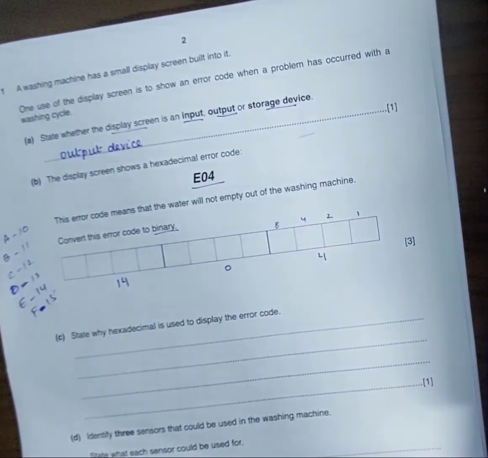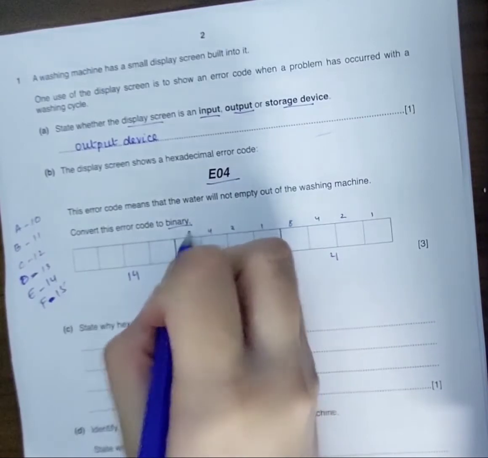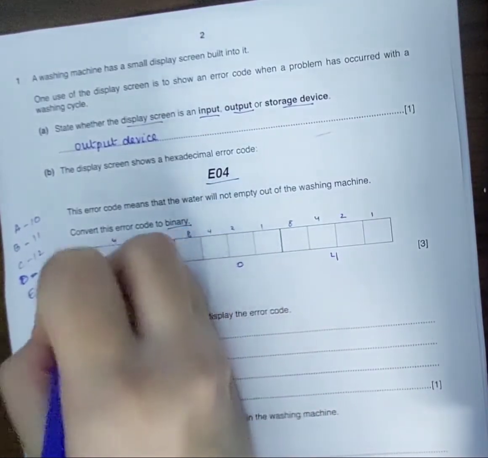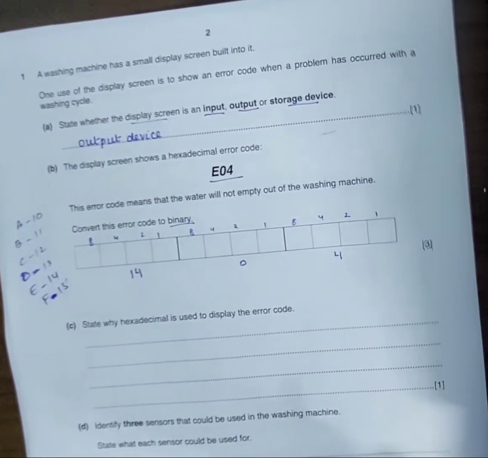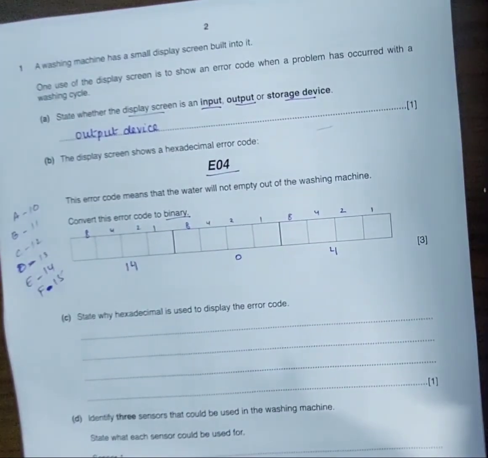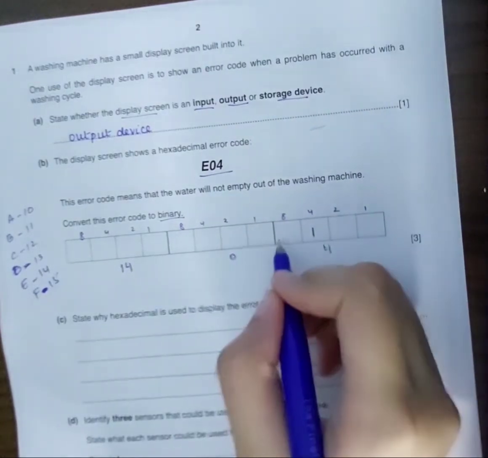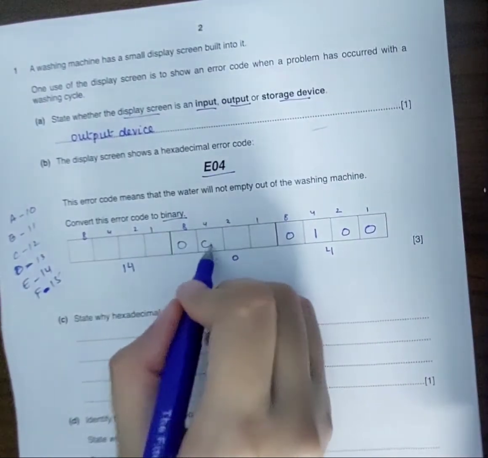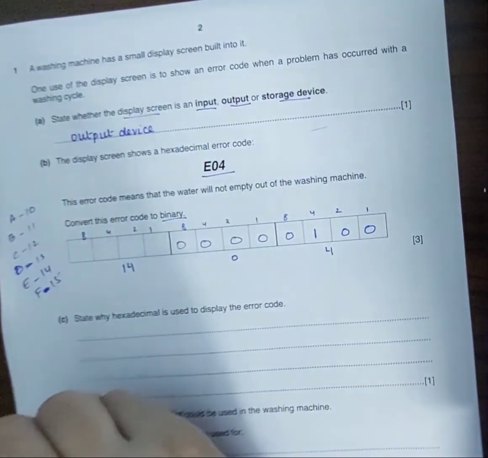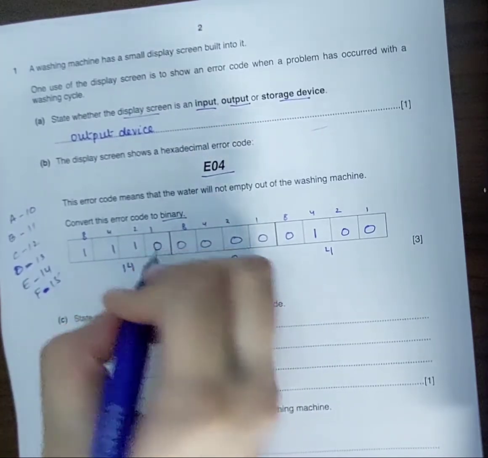Then the second step is that you have to put the place values 1, 2, 4, 8, for only 4 bits of binary for 4. Then the same for this, 1, 2, 4, 8 and 1, 2, 4, 8. This is not denary, otherwise that would be another case. So now you have to convert this error code to binary. 4 is simply given here. This would be 1 and these all would be 0. Then 0 means all are 0, and this 14 means that 8 plus 4 is 12 and 12 plus 2 is 14.